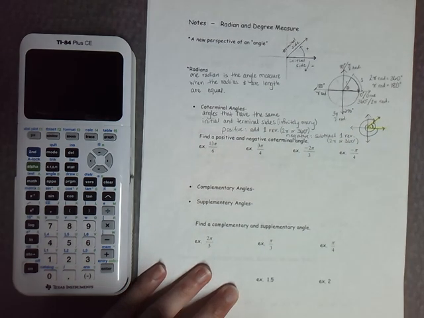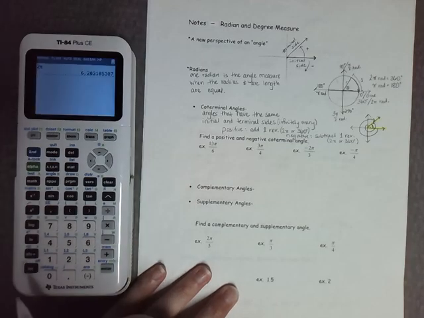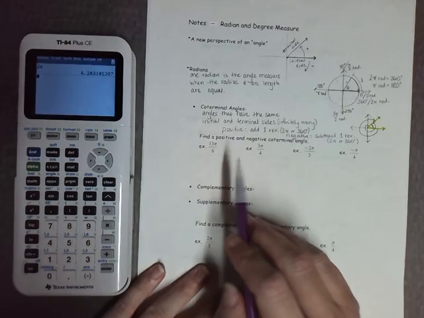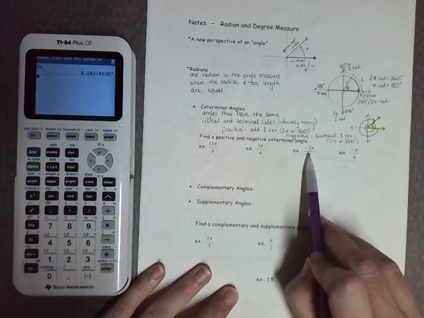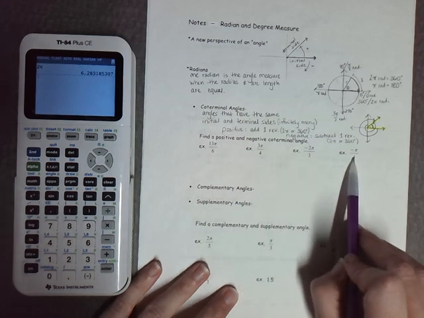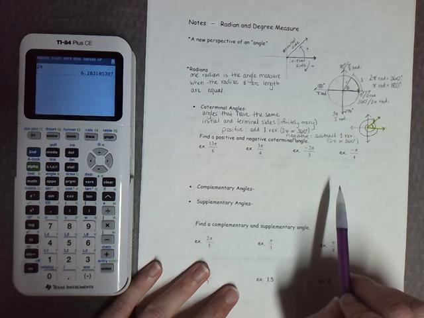So for each of these examples here, let's find both a positive and a negative coterminal angle. Notice all of these are in radians. If we don't see a degree symbol, we automatically assume that we're in radians.